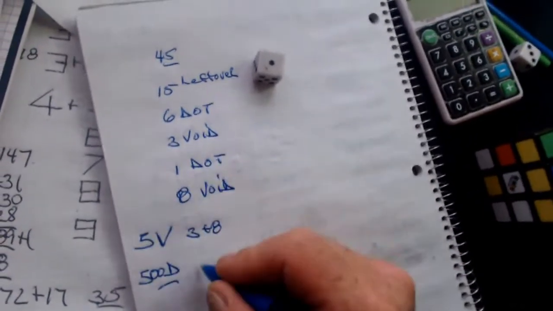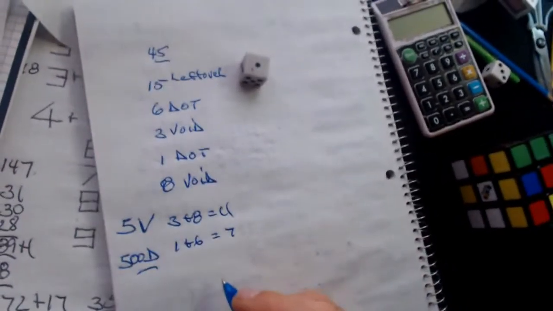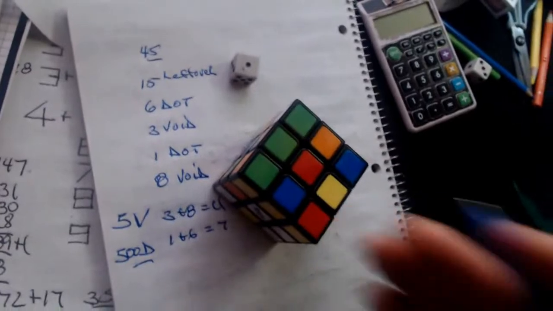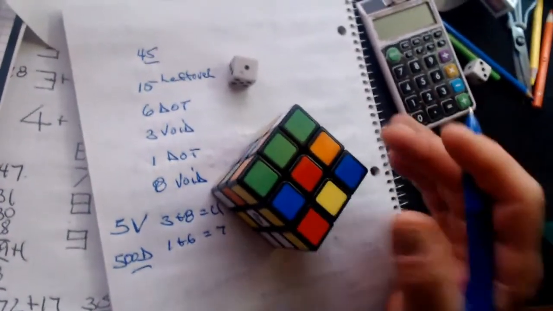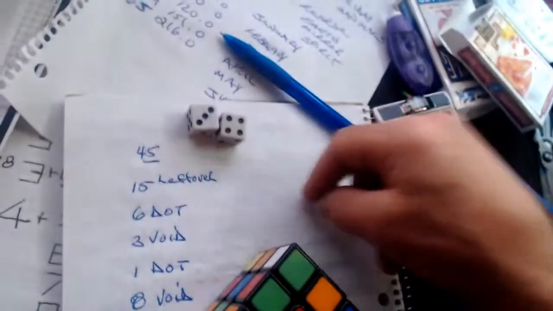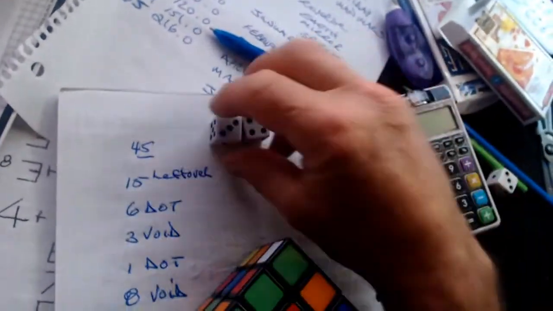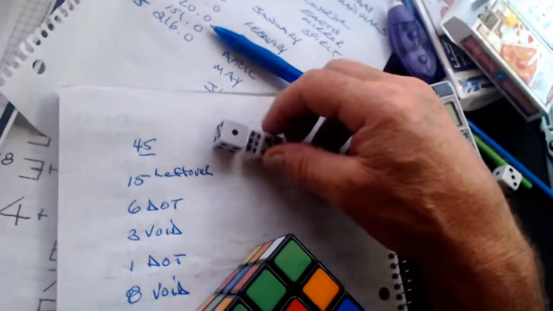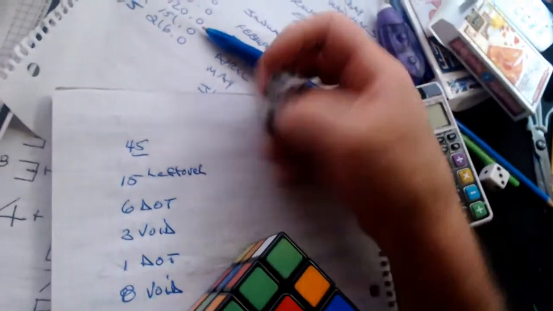We have the 1 and 6 equaling 7, equaling 11. Now, the thing about this cube is the complete reverse cube is 7, 11. The reason for that, agree or disagree, is that the opposite of the 3 is the 4. The opposite of the 1 and 6 is the 1 and 6.